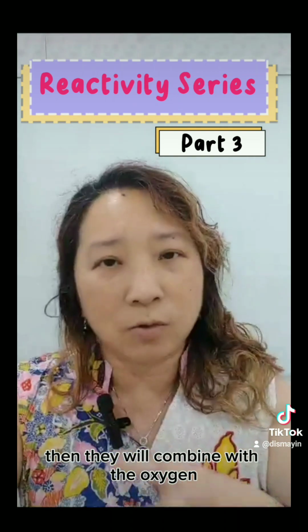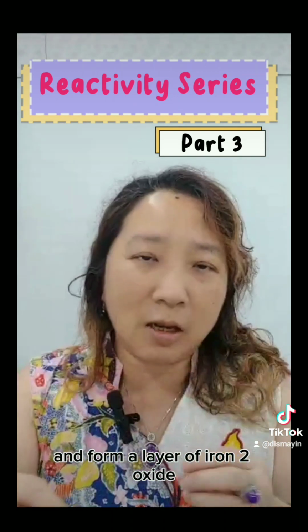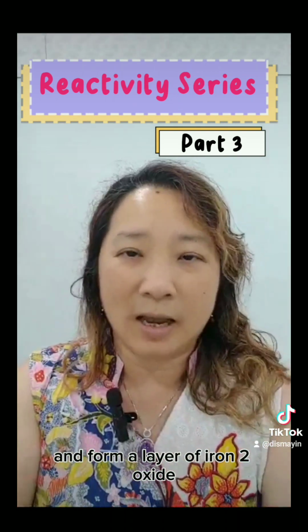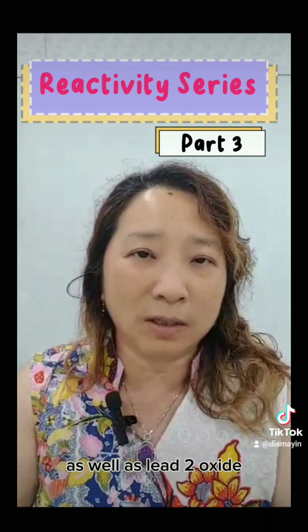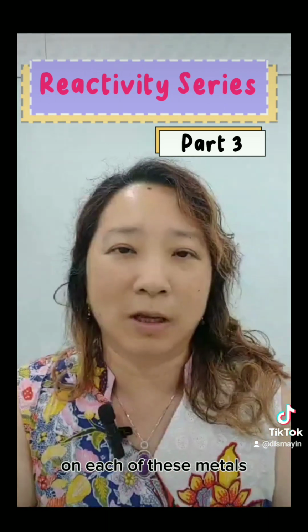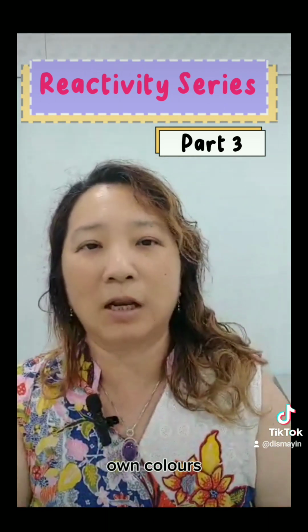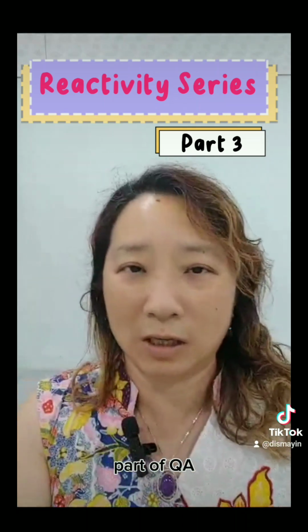Then they will combine with the oxygen and form a layer of iron(II) oxide as well as lead(II) oxide respectively on each of these metals, and they will come with their own colors, which is part of the QA that you have to learn.